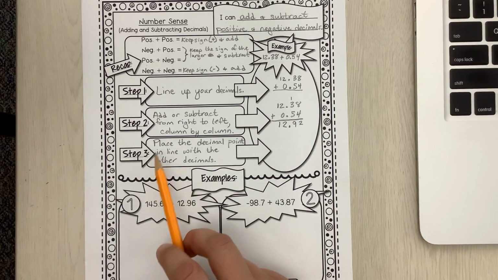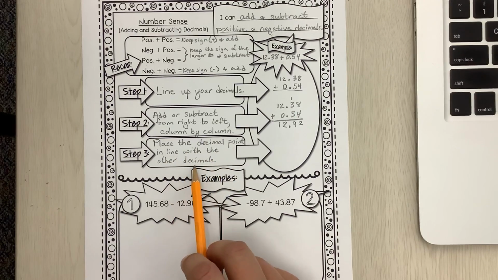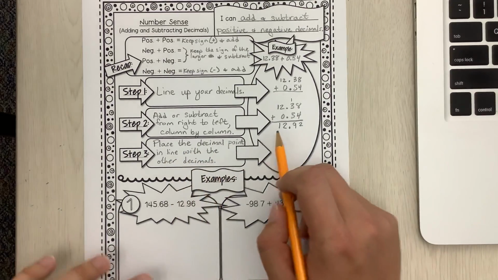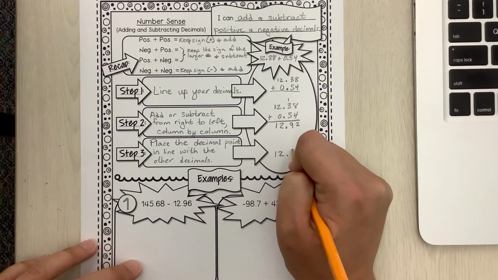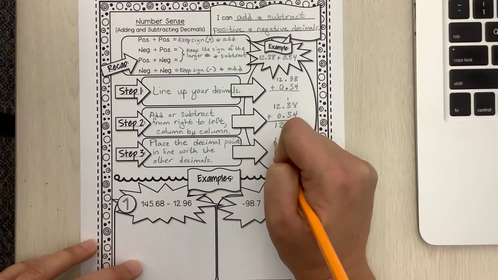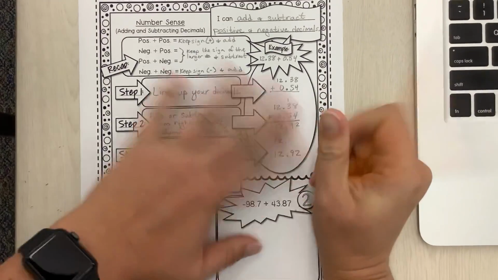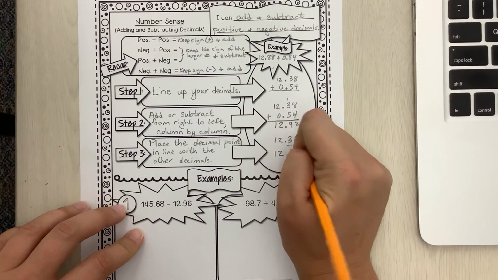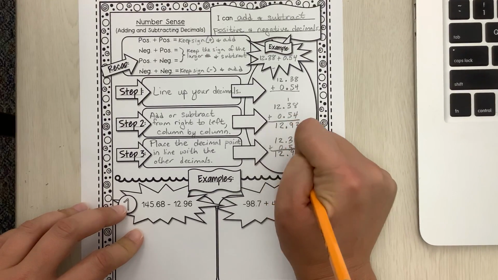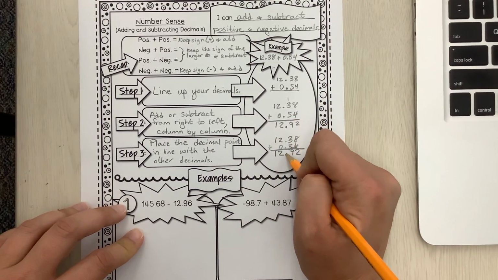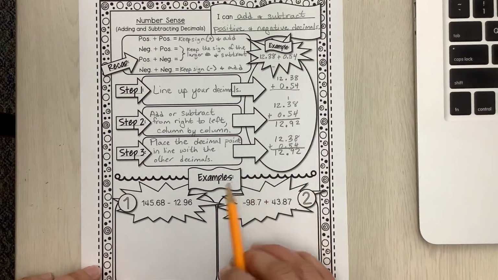Now what we're going to do is step 3. Place the decimal point in line with the other decimals. I already did that, didn't I? So if we had 12.92, so 12.38 plus the 0.54, what we do is just bring the decimal directly down, all right? So that's what you're going to do there.